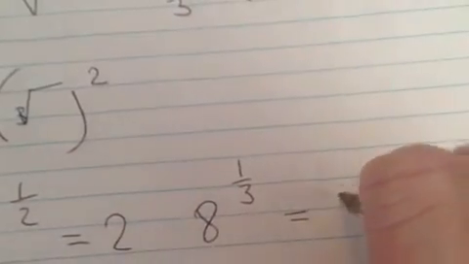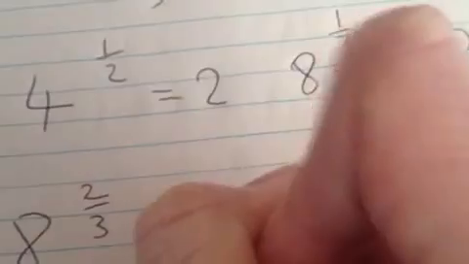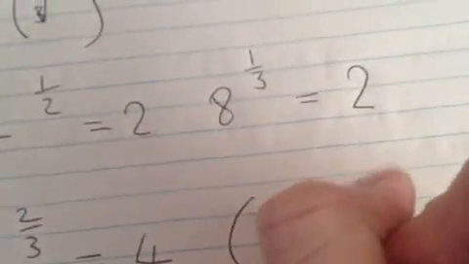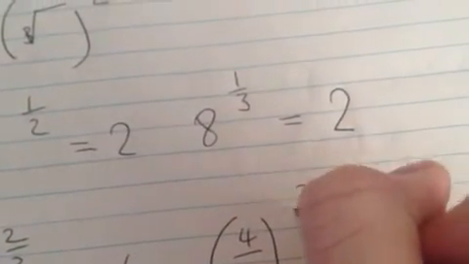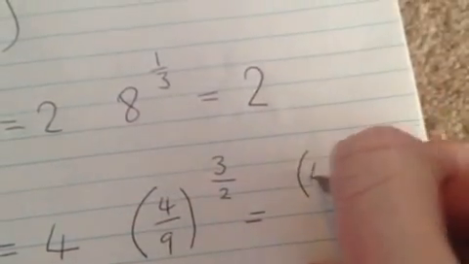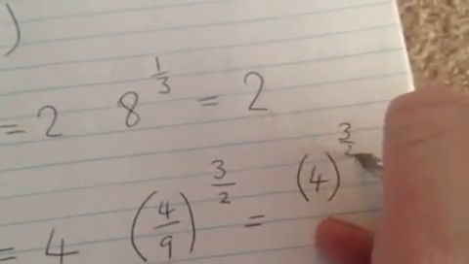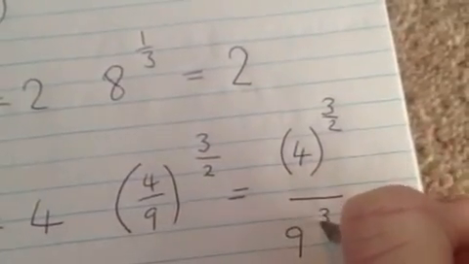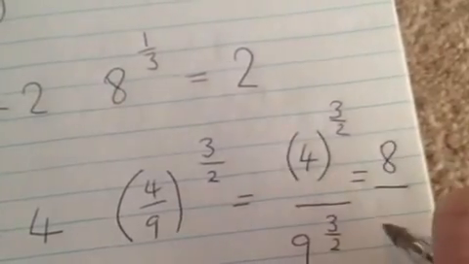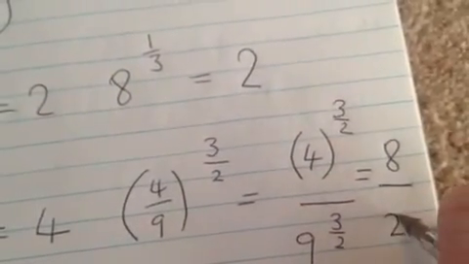4 to the half is 2, because you square root it. 8 to the third is 2, because you cube root it. 8 to the 2/3, you cube root it to get 2 and square it to get 4. Now last one, a bit more difficult. 4/9 to the 3/2. You are best to write it as 4 to the 3/2 over 9 to the 3/2. So the top, you square root it to get 2, cube it to get 8, and the bottom, you square root it to get 3, cube it to get 27.